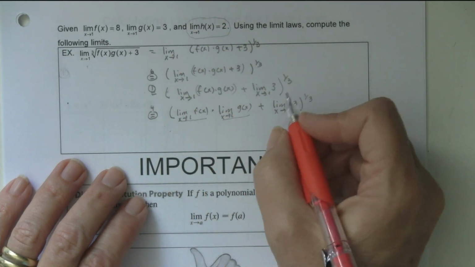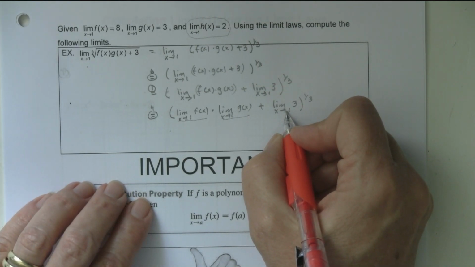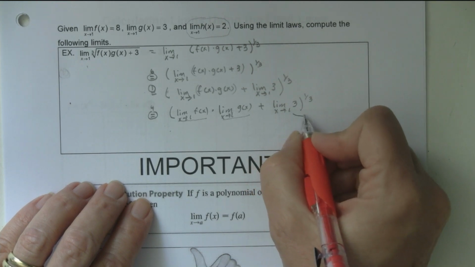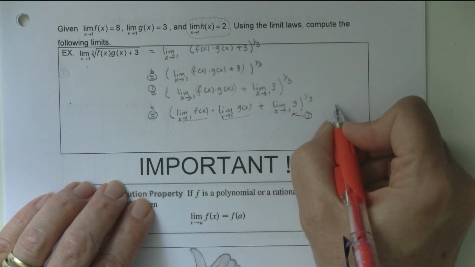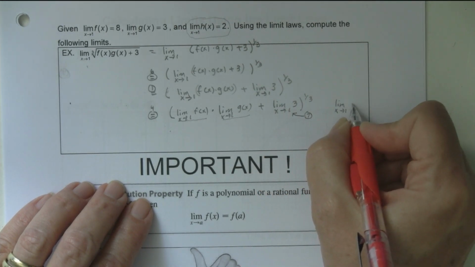I didn't have any h in here. And I know what this is equal to by property 7, right? So property number 7 tells me that this is equal to 3, because this is the limit as x goes to 1 of a constant.